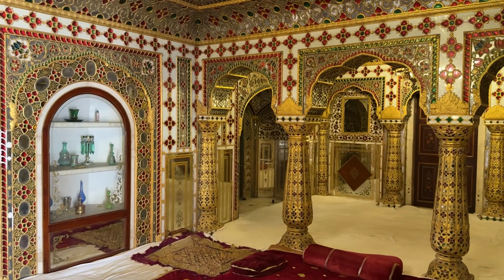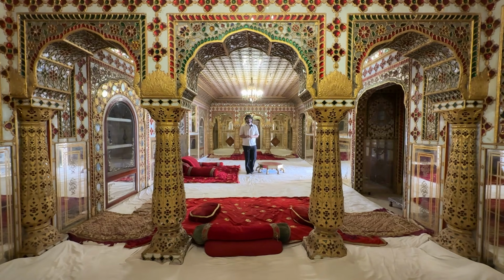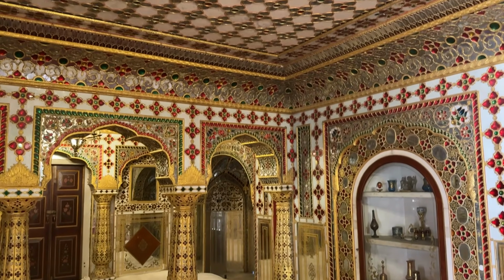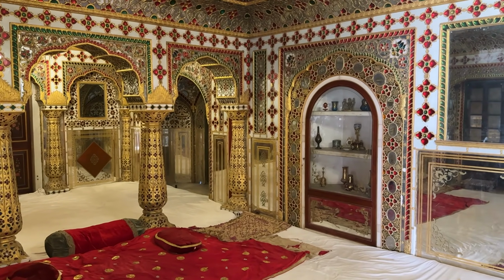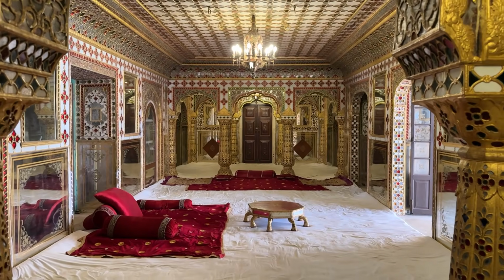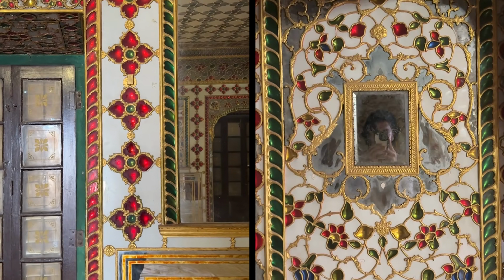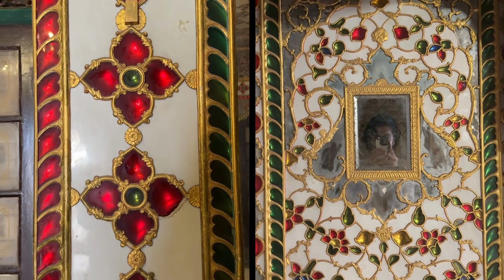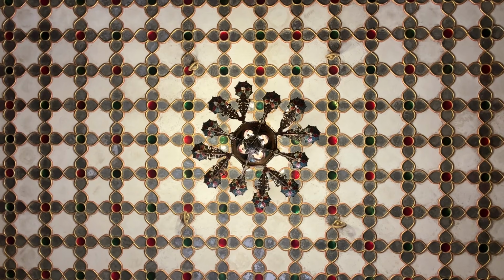Okay, so we are right now at the third floor of the palace. This particular room is called the Shobha Mahal. Now, this room is covered with reflective glass, with reflective mirrors on the walls, on the ceiling, and all of this is actually from the 19th century. At the center of this room is a traditional royal seating, and there is seating for guests on each side. By the way, this place doesn't just have mirror work, it has beautiful gold on its walls, even rubies and emeralds.